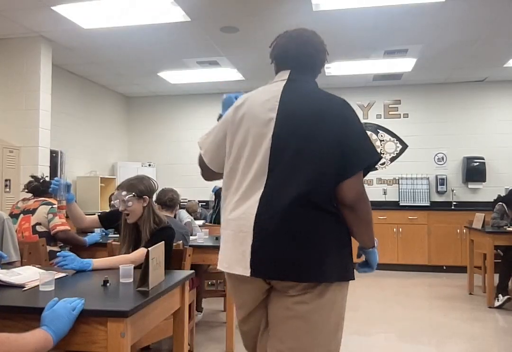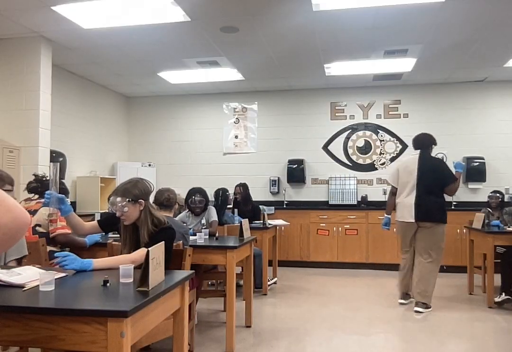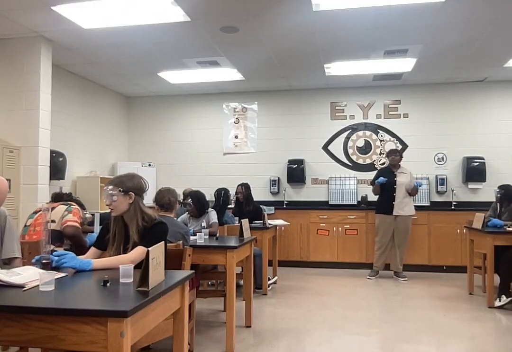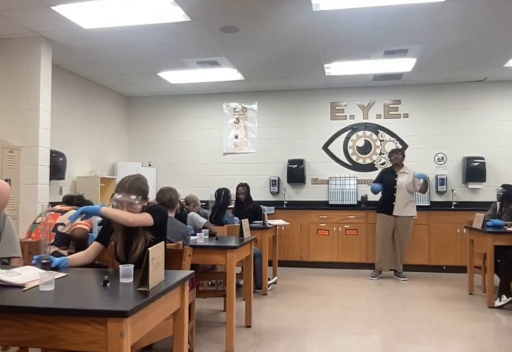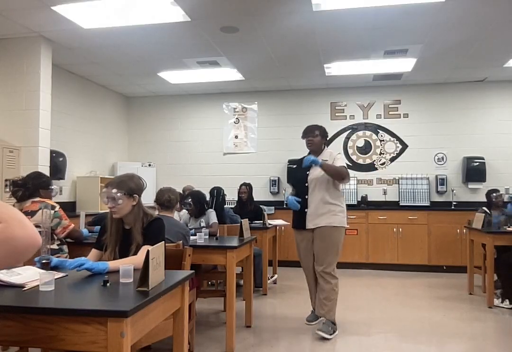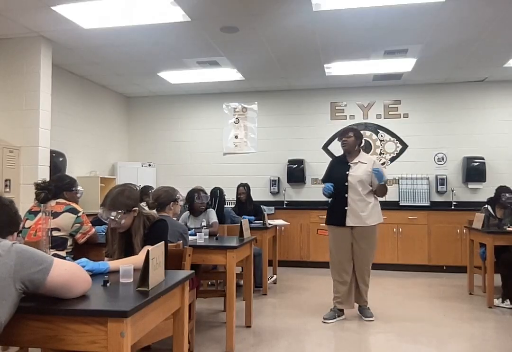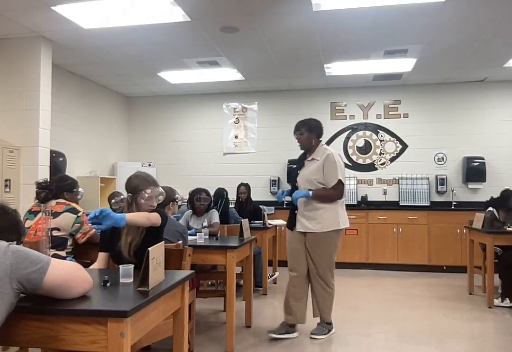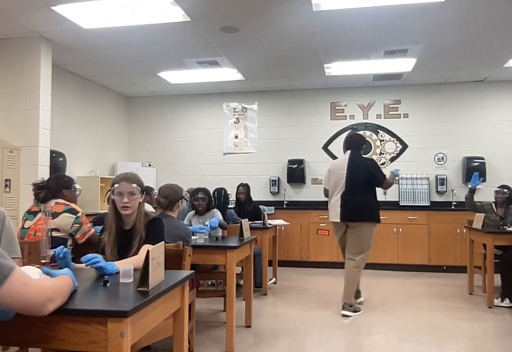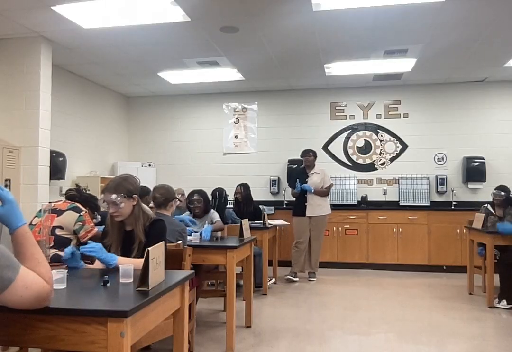Now, does it look like the water went below one of the layers? Yes. Raise your hand and tell me why you think the water went below a layer. Because it's more dense. Because it's heavier. And what do we know about things at the bottom of the column? It's the most dense at the bottom of the column. Now, what liquids do we have left to use? Vinegar and rubbing alcohol.